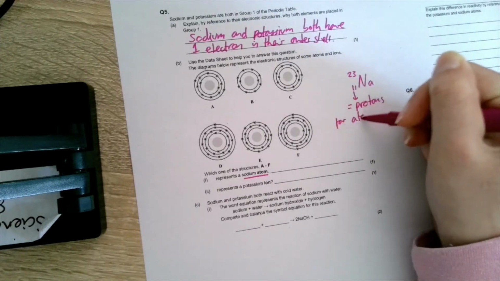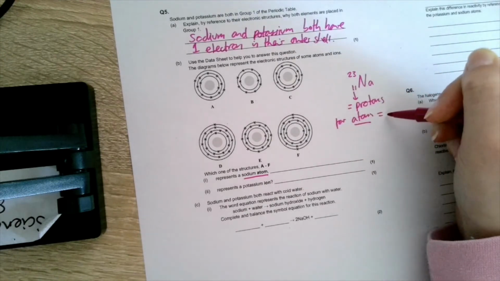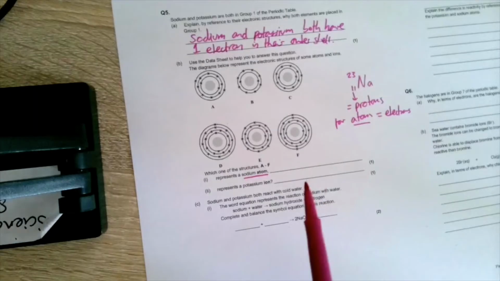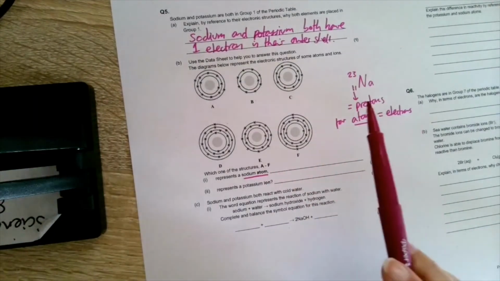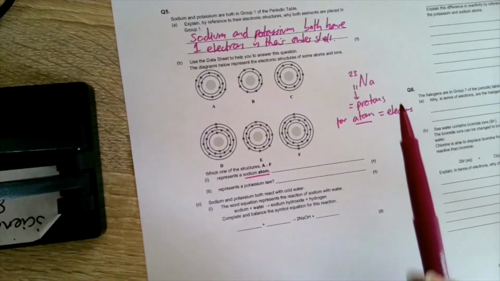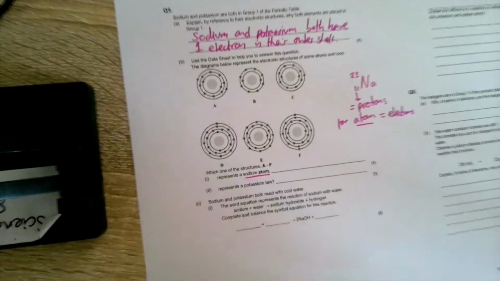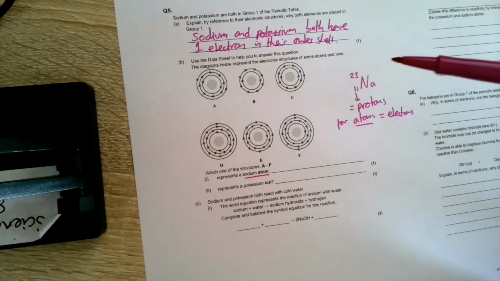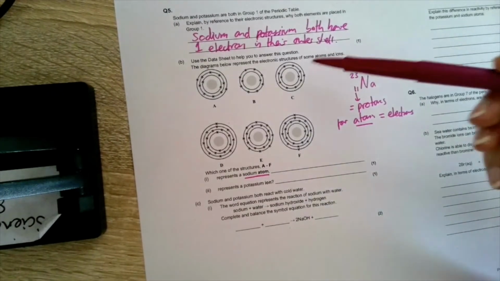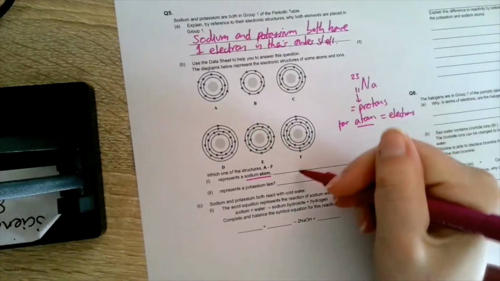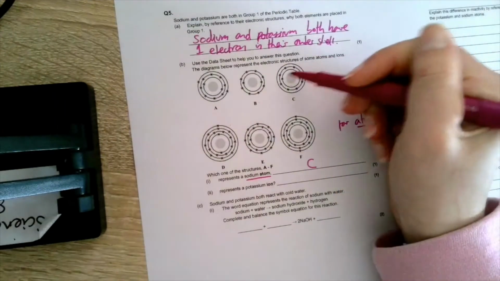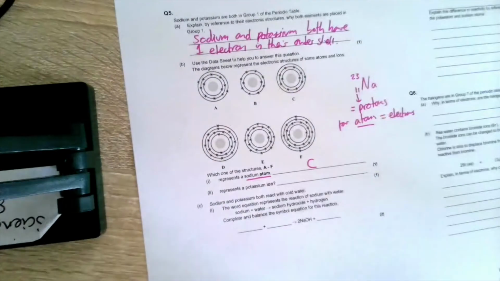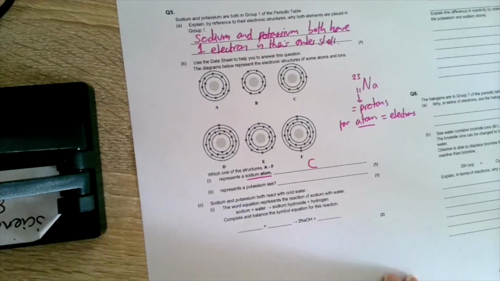For an atom, it's equal to electrons as well. So here we should be looking for a structure that has 11 electrons. So they go 2, 8, which is 10 plus 1 is 11. So C has 1, 2, 3, 4, 5, 6, 7, 8, 9, 10, 11 electrons, and so must be sodium.